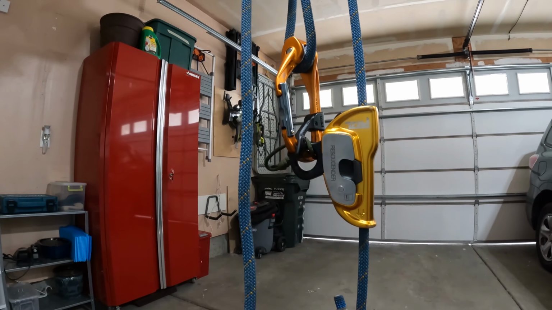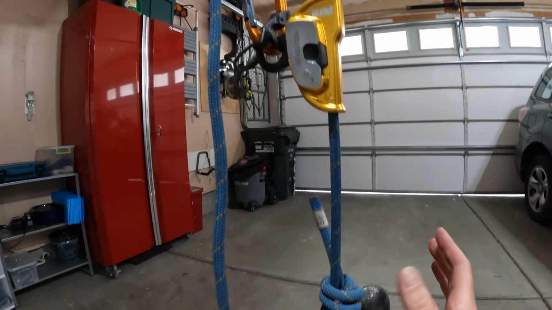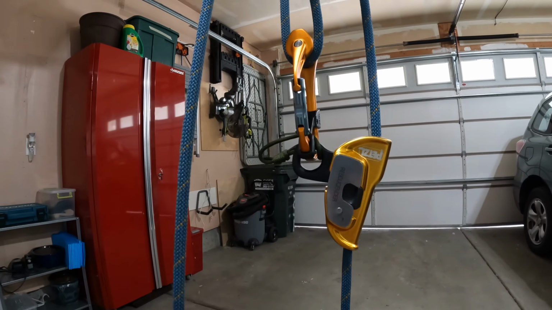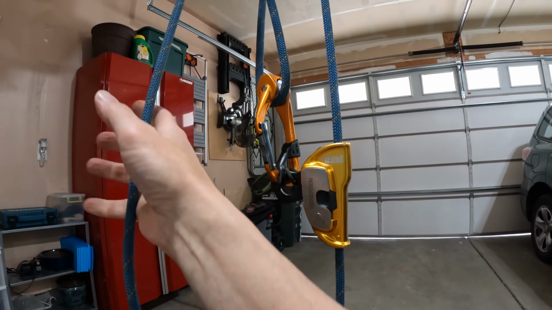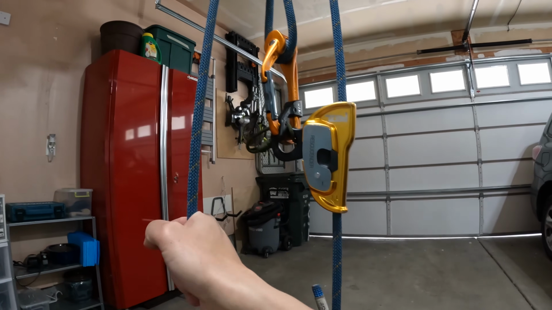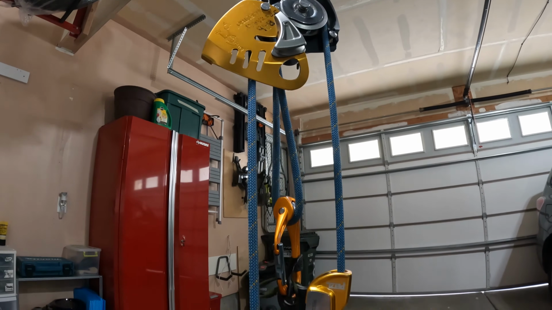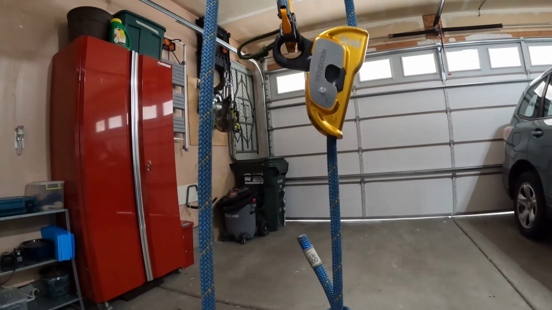So if someone else is doing the hauling on the ground and I'm the kettlebell being suspended, then that will be a 3-to-1 with a final change of direction. But if I took over the haul, it directly supports me as well now. And now it's a 4-to-1 with no change of direction if I'm hauling myself up.